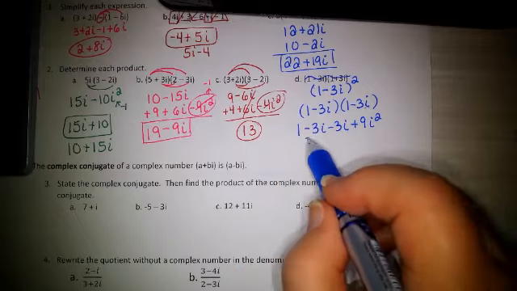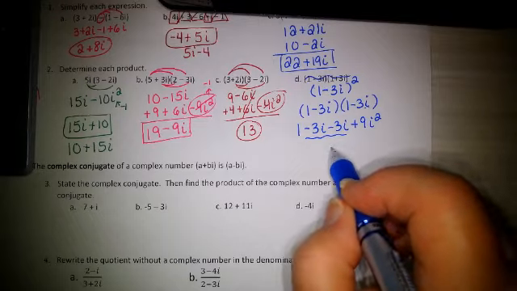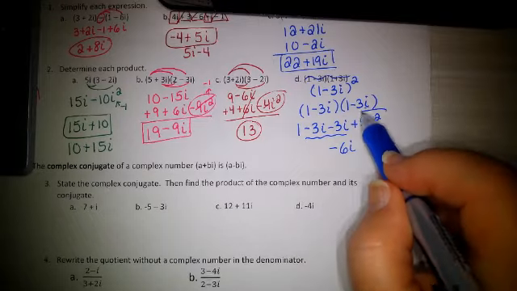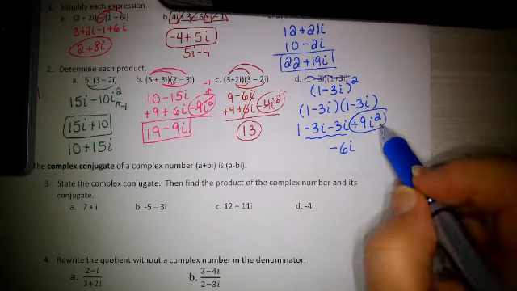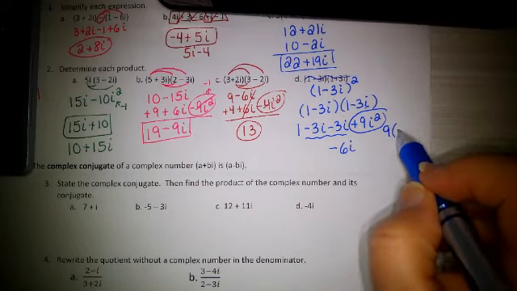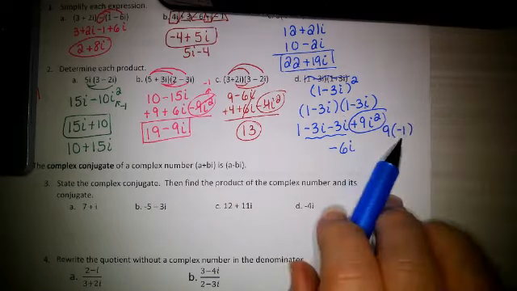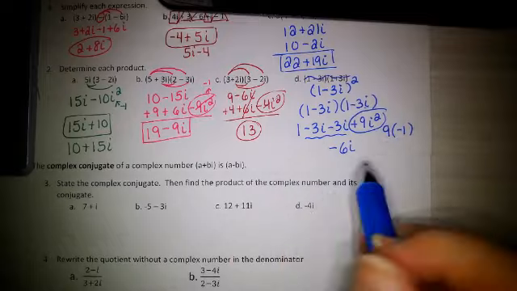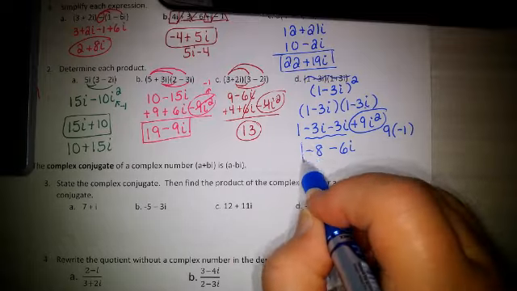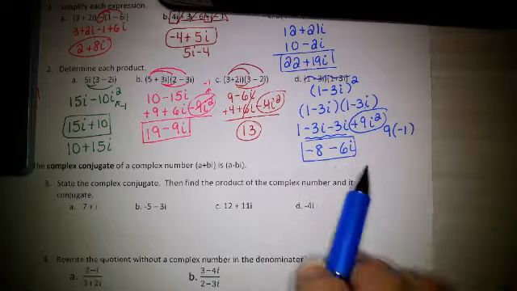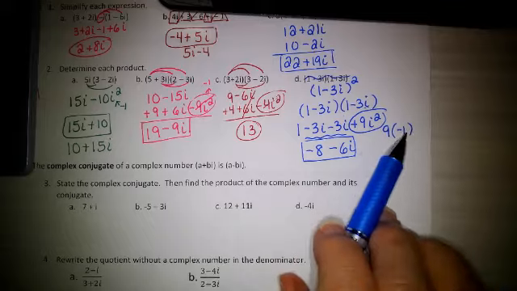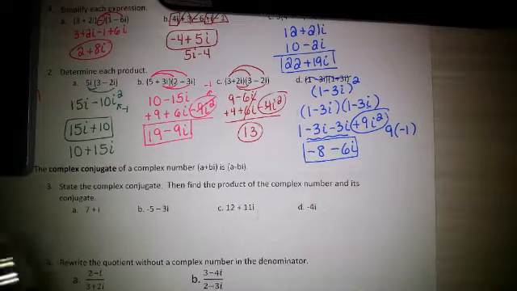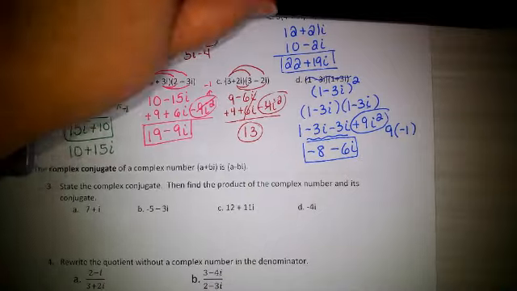Now, the like terms in the middle, negative 3i minus 3i is negative 6i. But let's look at this 9i squared. Remember, i squared is negative 1. So this really is a negative 9. So 1 plus negative 9 is negative 8. So remember, i squared is really negative 1. Be careful on those squaring your binomials.